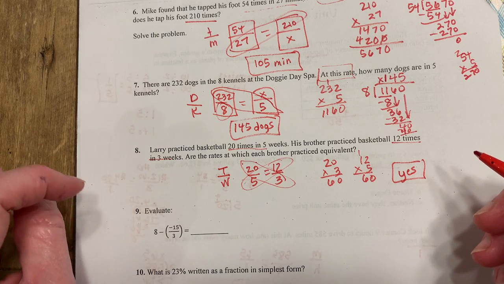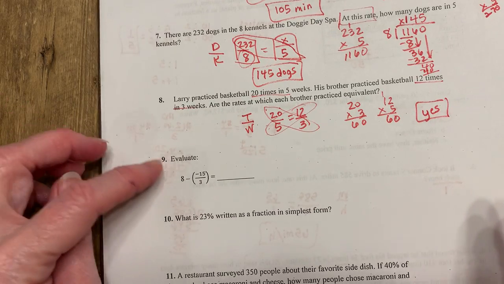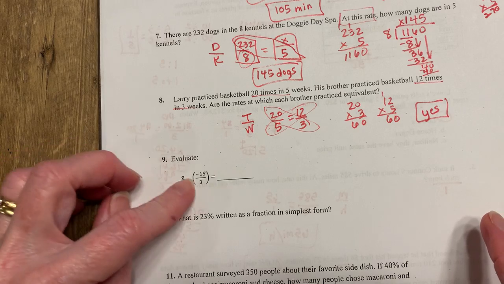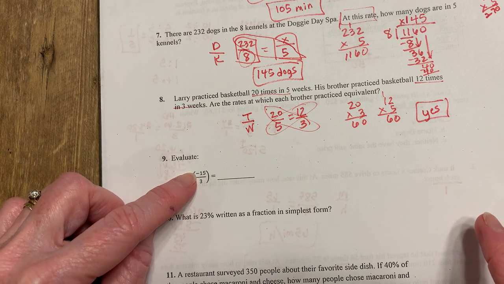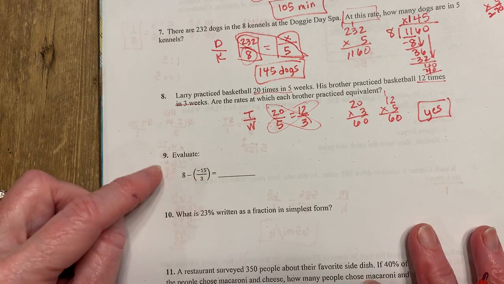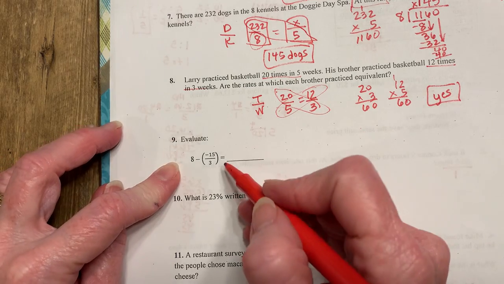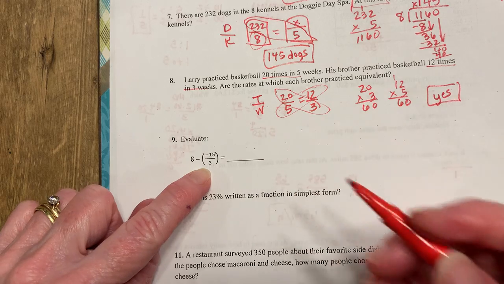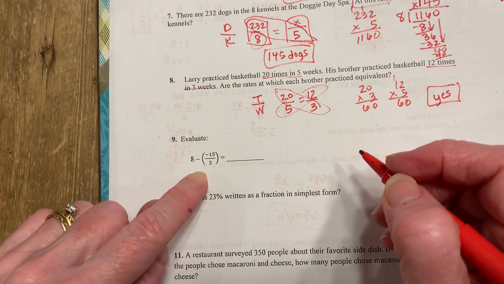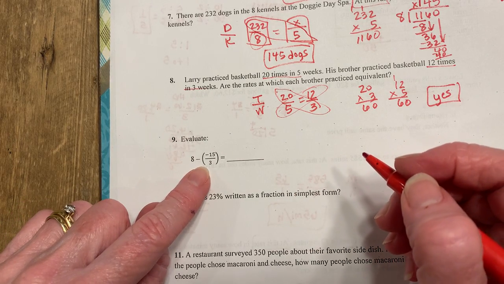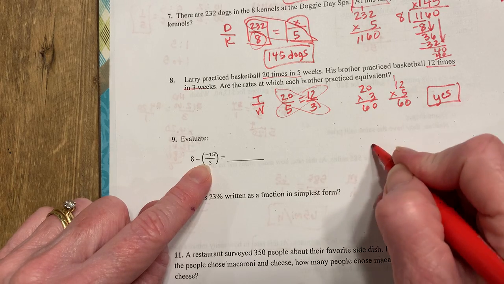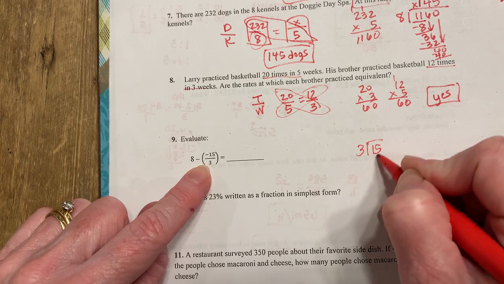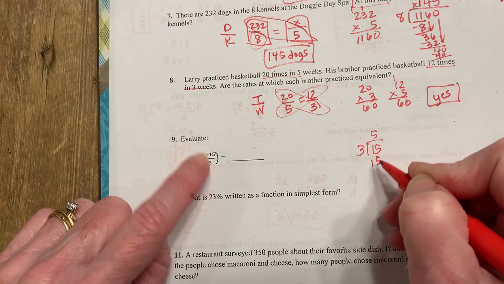Same thing. Equivalent rates are proportions. On number 9, it's telling me to evaluate 8 minus, and then I have in parentheses, negative 15 over 3. All right, so what do you do with this kind of problem? When the top is bigger than the bottom, remember that just means divide. This is improper, but that's also another way to write division. I know that when I divide, I'm going to do top in, bottom out. 3 will go into 15 5 times.